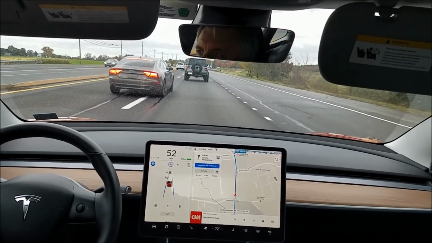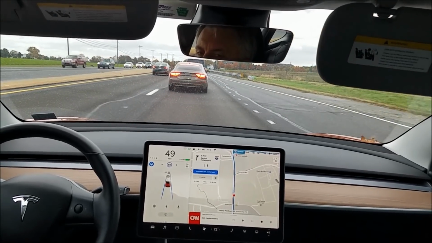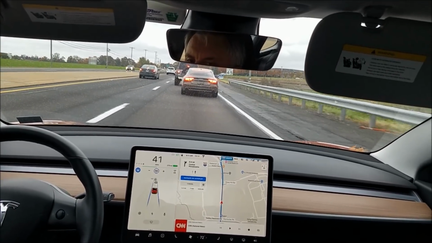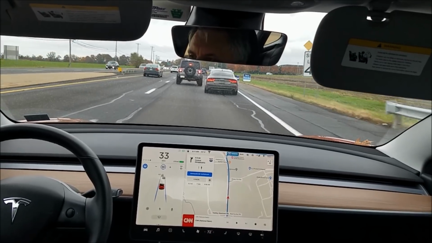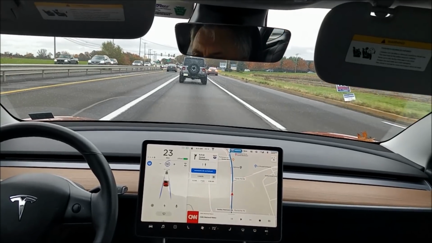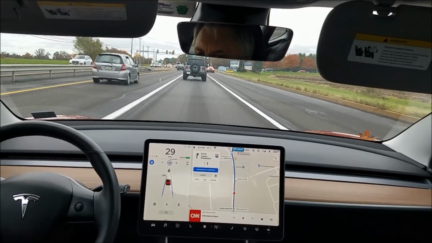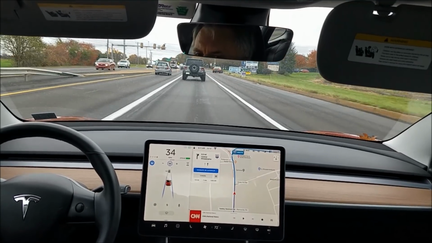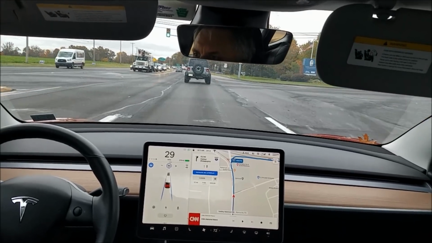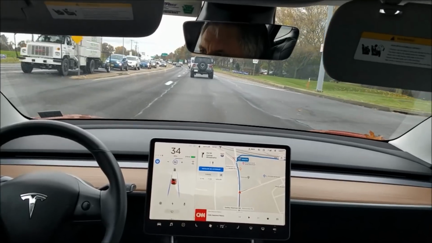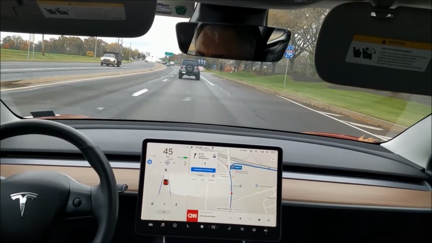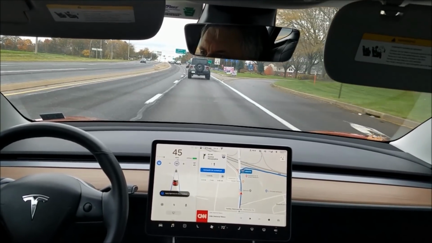And I just clicked Navigate on Autopilot. Curious if it will take the ramp by itself. This will be interesting. So that got highlighted, I guess, as soon as it rerouted to use the highway. I should try that again to see exactly when that occurred.